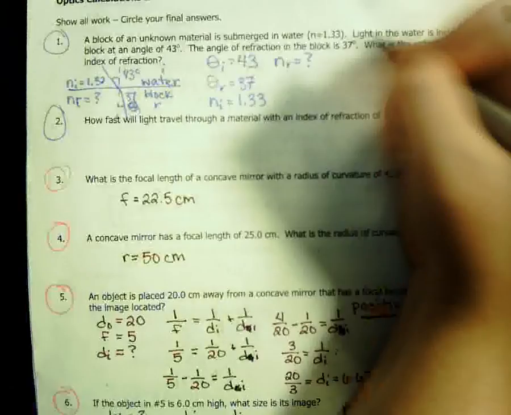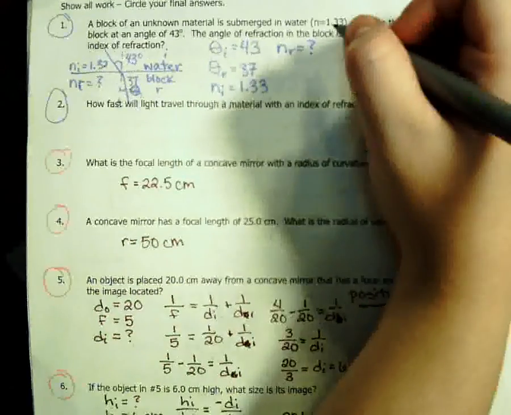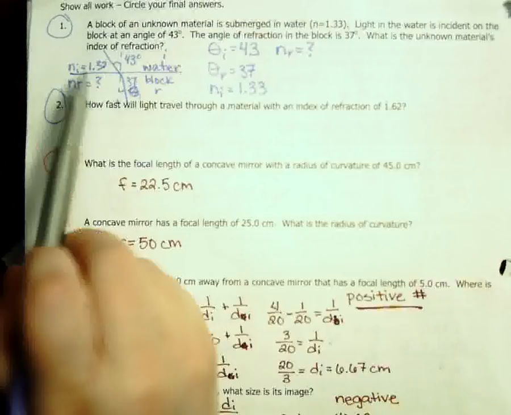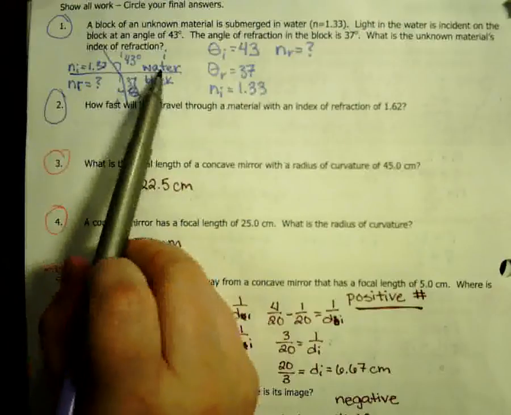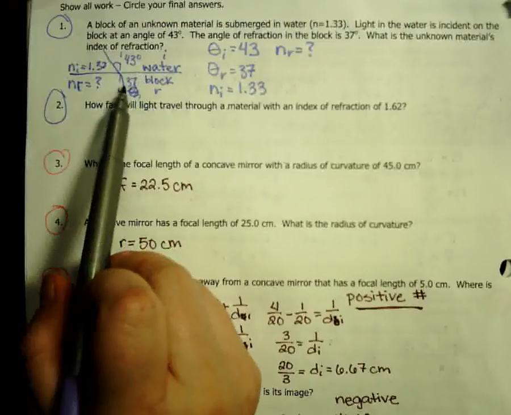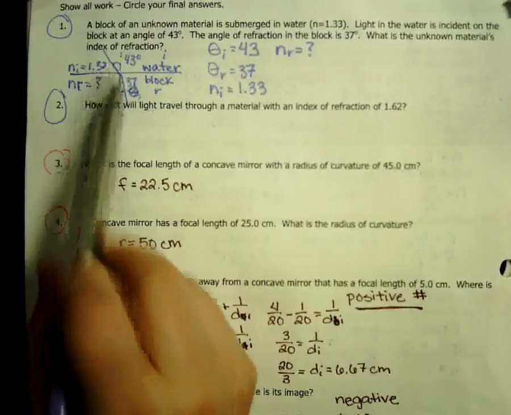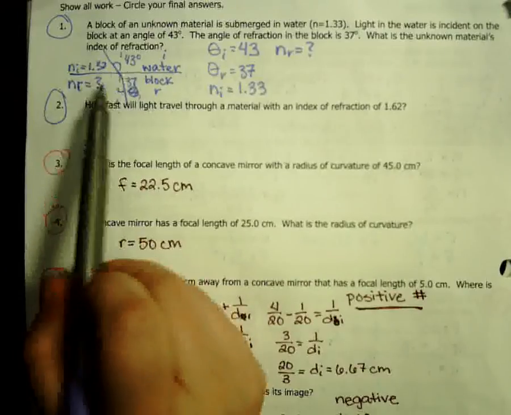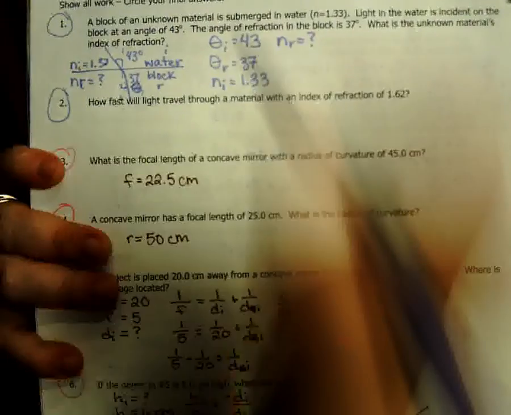So we know it has to be greater than 1 because indexes of refraction are always greater than 1. But here we should actually know that it's bigger than 1.33 because it's a solid block, so it should have a larger index of refraction than water. And also the fact that it's forcing the light to bend even more means that it's slowing the light down even more.